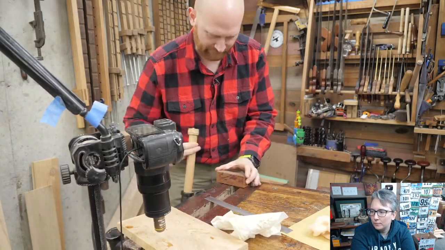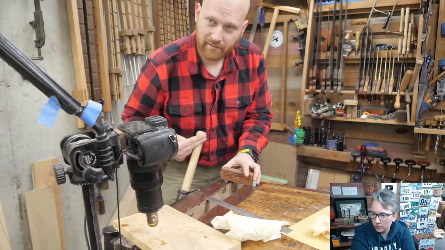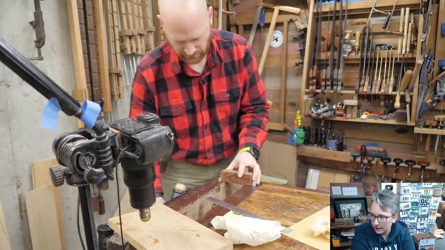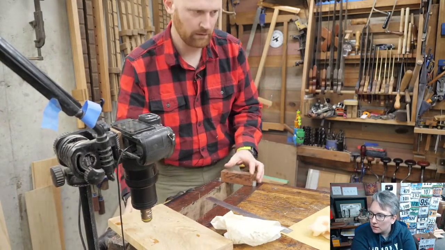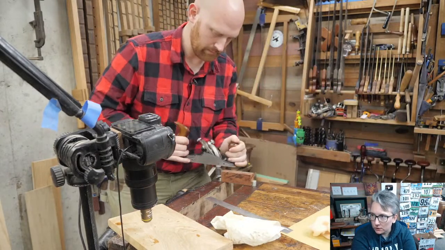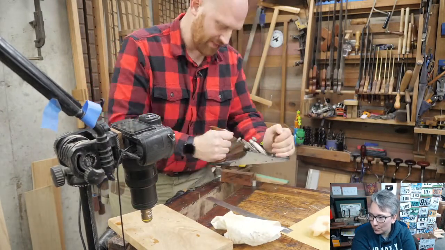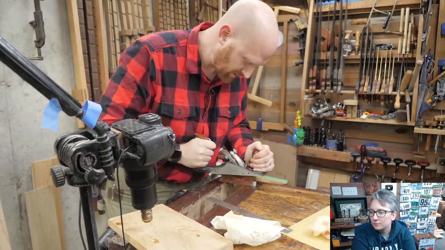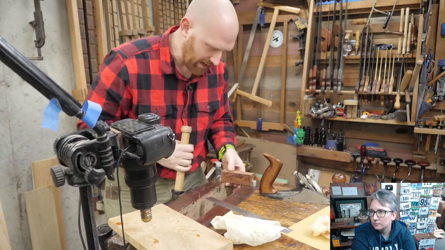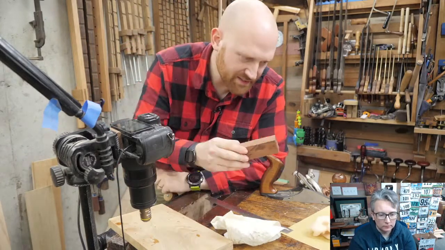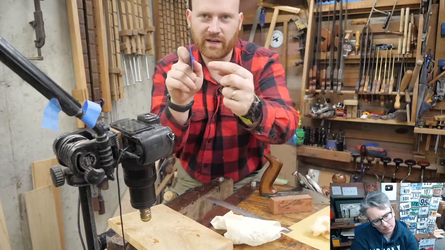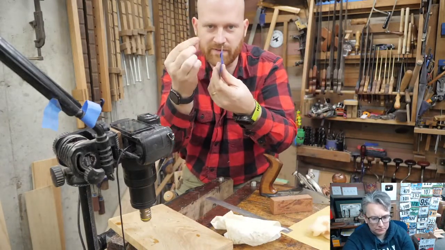Okay. We've had several requests, but WoodJRx asked for the burr on the edge of a card scraper. So that one is really, really hard to show, because you can't look down the burr because the depth of field is so small.